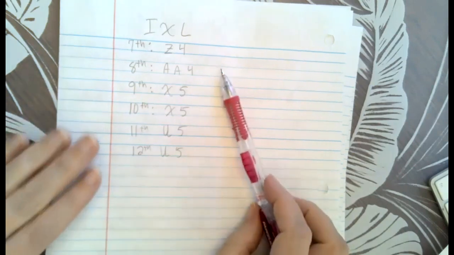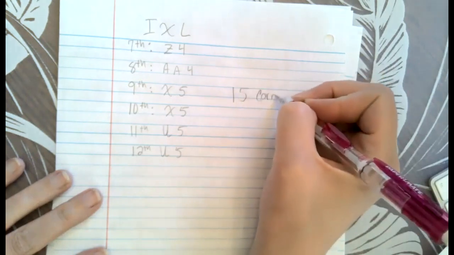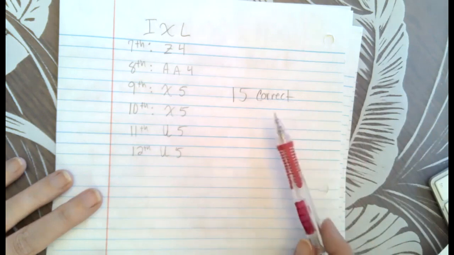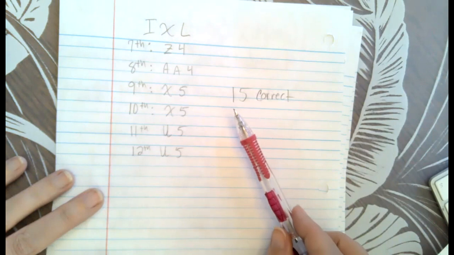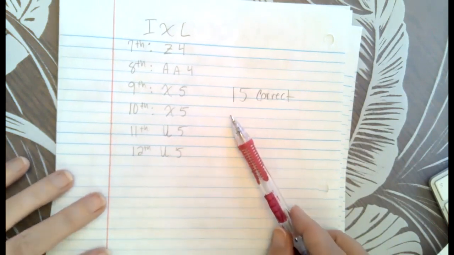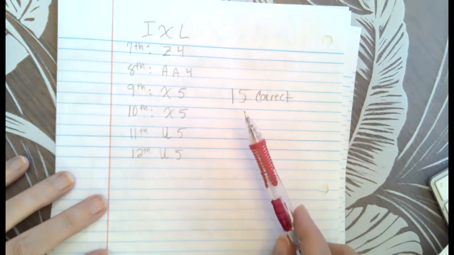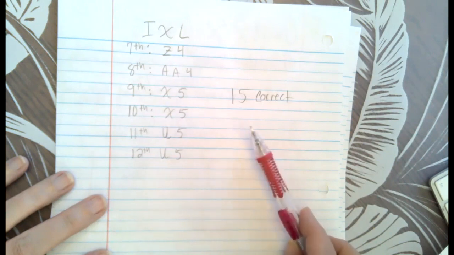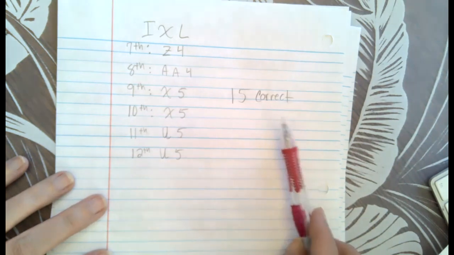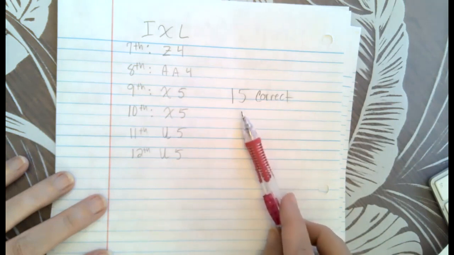Okay, here is the path for you to go to for IXL depending on your grade level. And I'd like you to do 15 correct. I would say that if you do 15 correct, you will have had an opportunity to identify all of the different types of sentences. If you get through 15 correct and you're like, wow, I don't think I've seen a complex sentence yet, or I haven't seen a compound complex yet, keep going a few more until you do. I'd like you to make sure you practice all of them with a minimum of 15 correct.